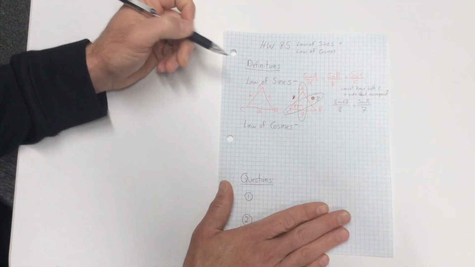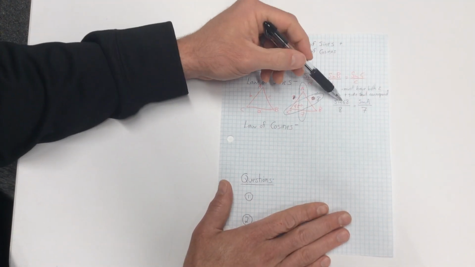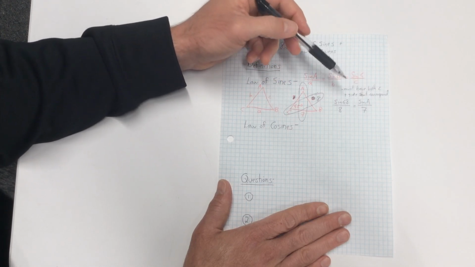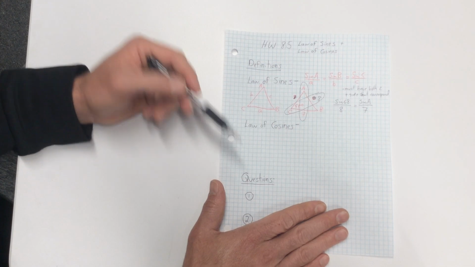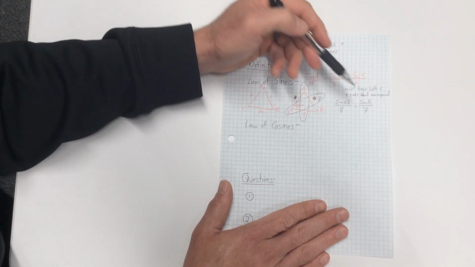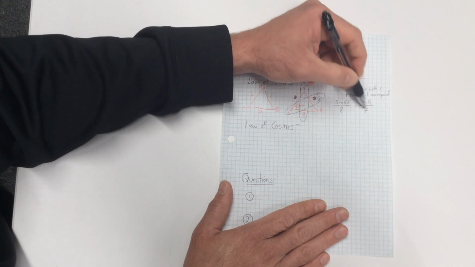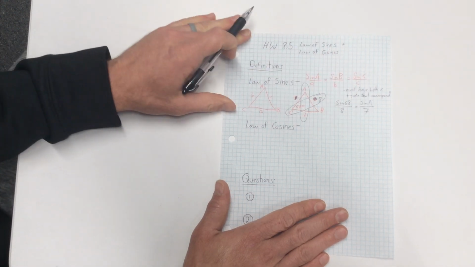And so notice that is your typical proportion. I know 3 of the values. I do not know this value. And so when we do our questions, we'll talk about how to solve these, but you already know how to solve proportions. We're just going to cross multiply and divide, and we'll work through one of those.